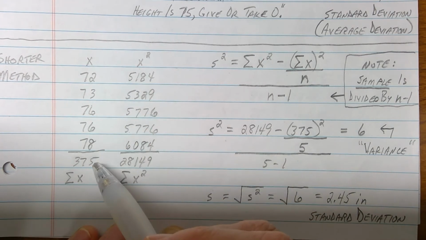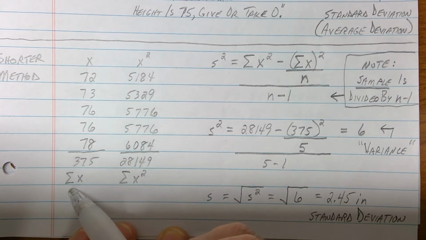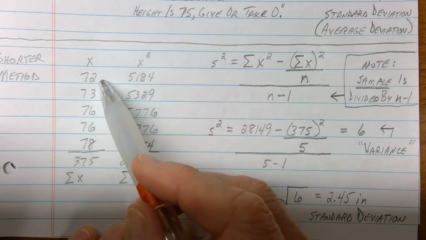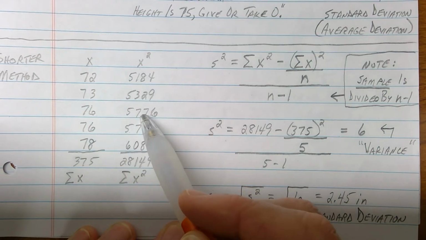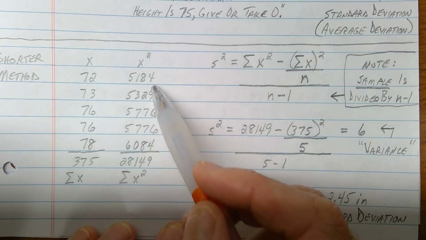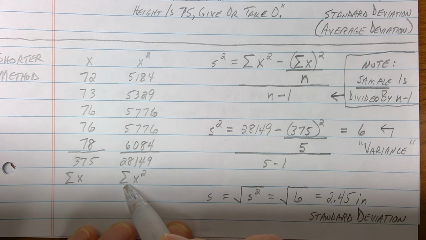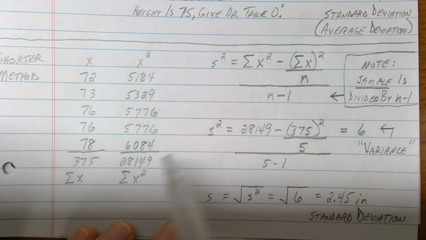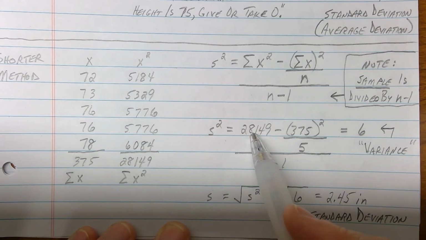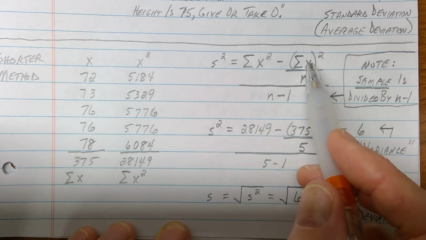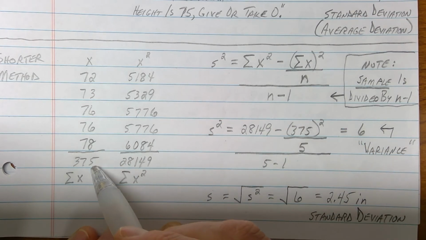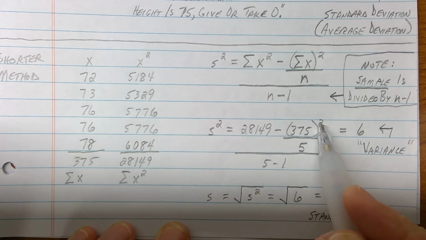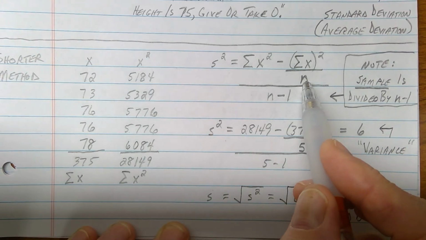So if I add up my x's, it's 375. We already knew that. That's the sum of the x's. Now, if I square each one and add those up, that's the sum of my squared x's, this 28,149. Now I just plug them in over here where they go. I need the sum of the x squareds. That's my big number, 28,149. Minus, in parentheses, I need the sum of the x's. That's my 375, which I then square and divide by 5.